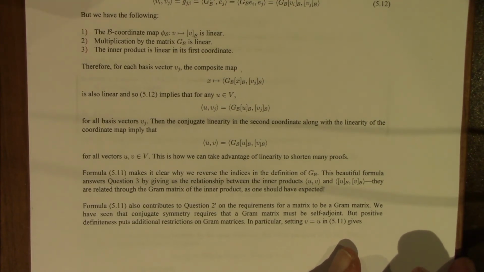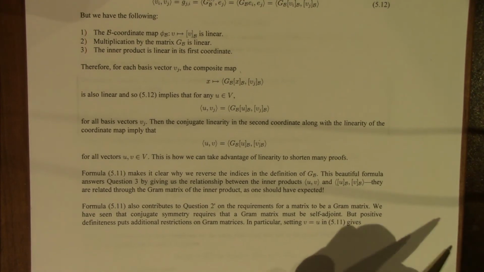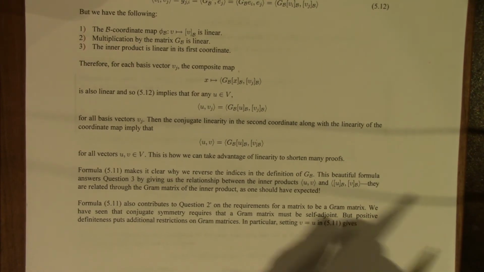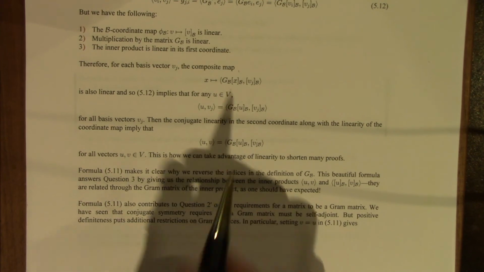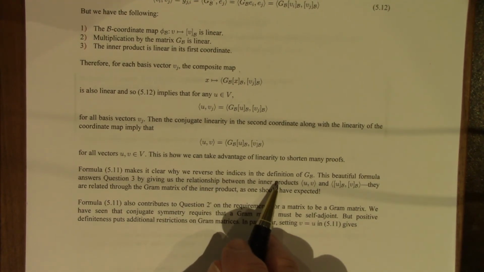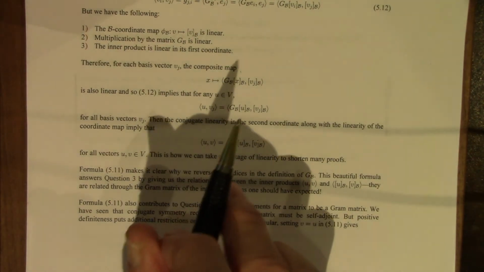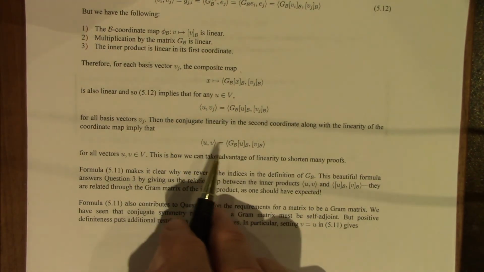But it is a clear demonstration of the power of linearity. This also makes it clear why we reverse the indices in the definition of the Gram matrix in order to get this formula.